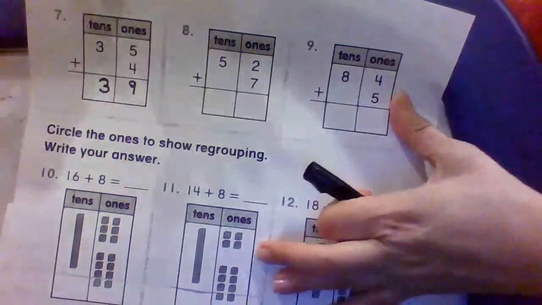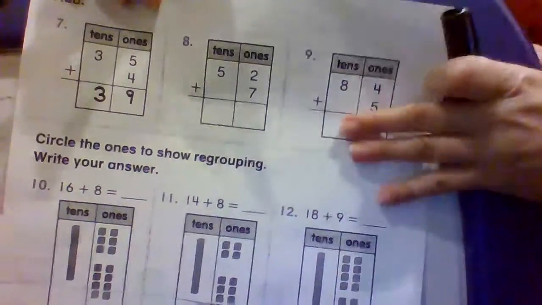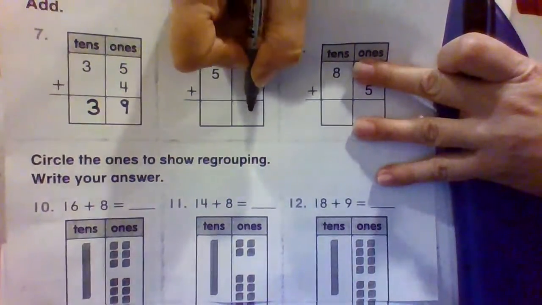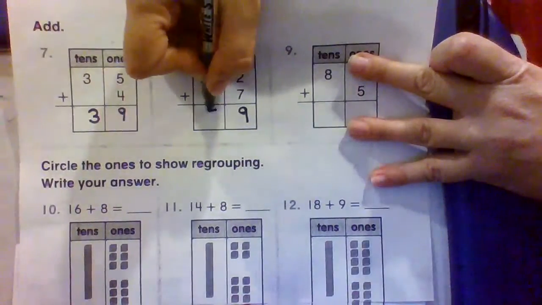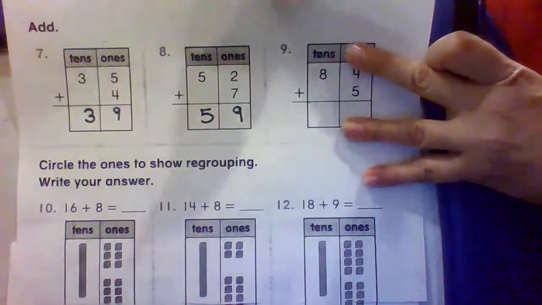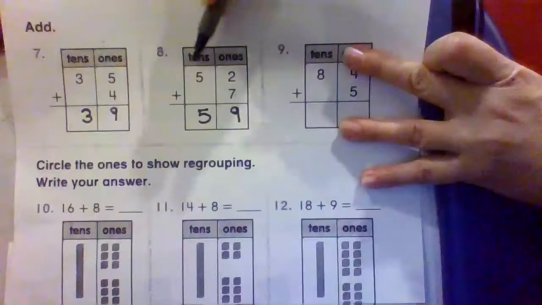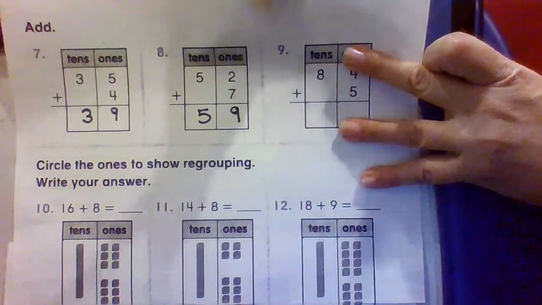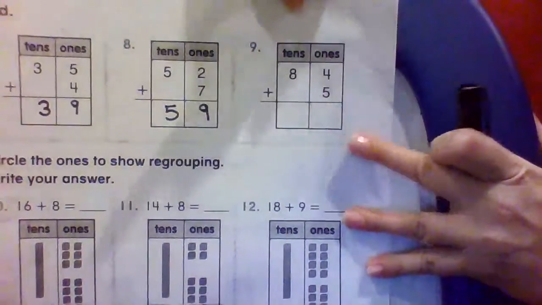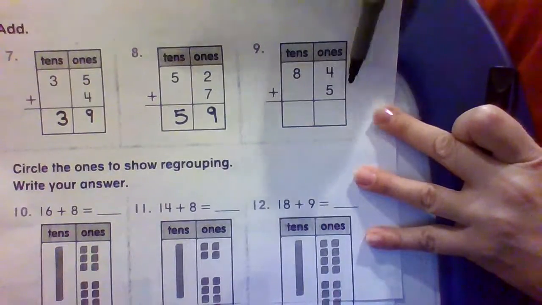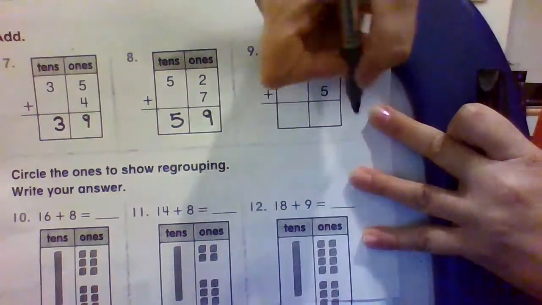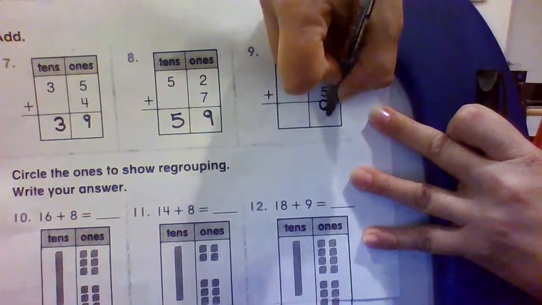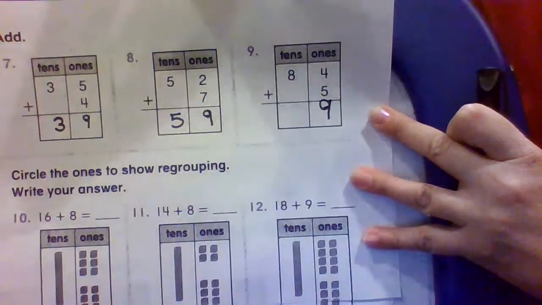Great. Let's do number 8. What is 2 plus 7? 9. 5 and nothing? 5. My answer is 59. 52 plus 7 is 59. 84 plus 5. Great. What's 5 plus 4? Another 9. 8 plus nothing?